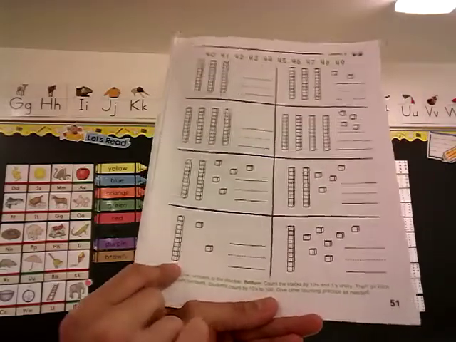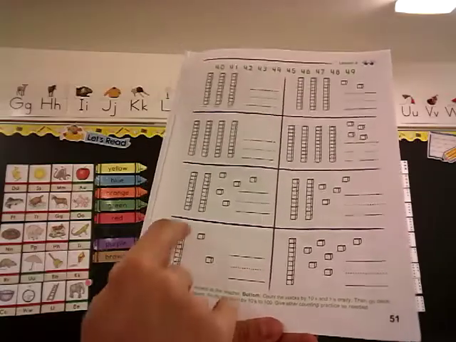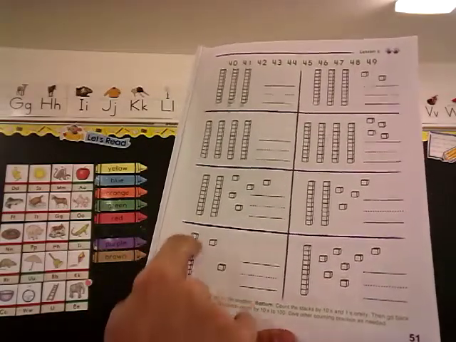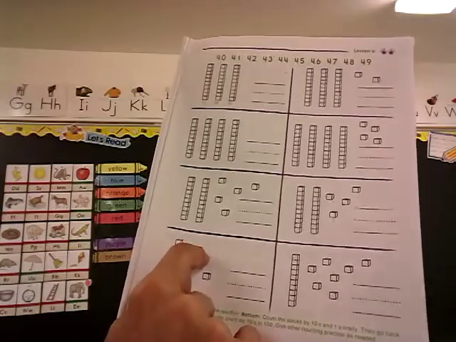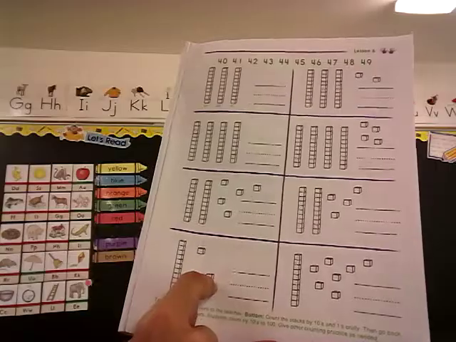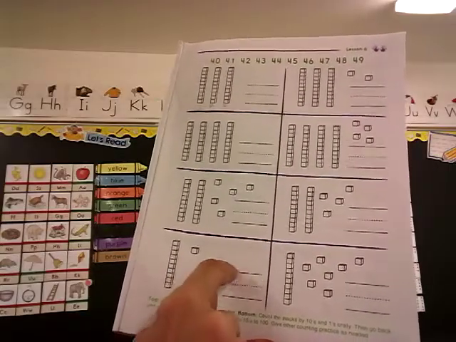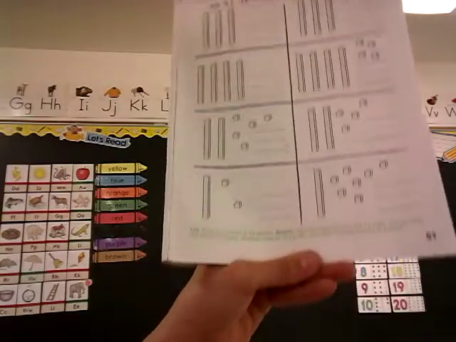Then we're ready for this one, the last row, and we just have one stack of blocks. How many's in one stack? 10. What comes after 10? 11, 12. So put a 12 there.